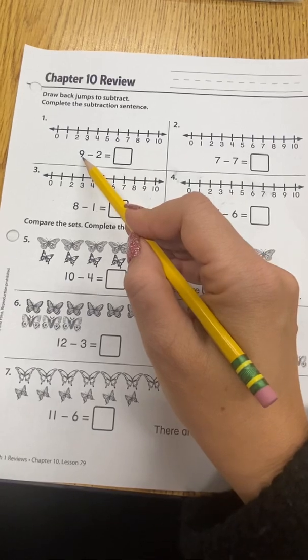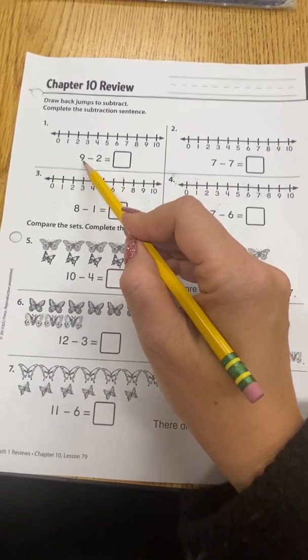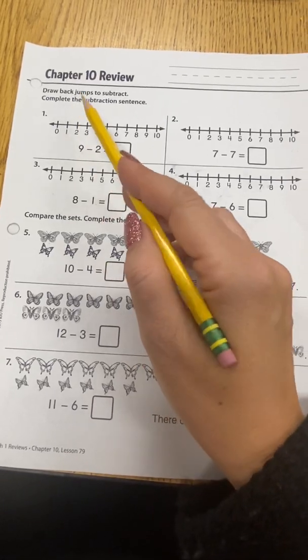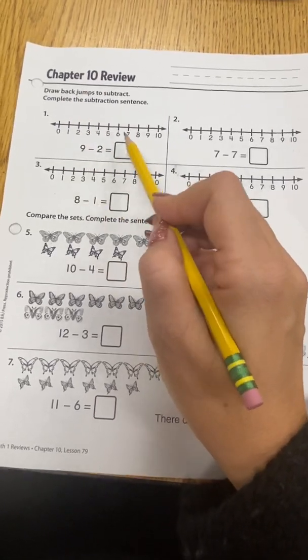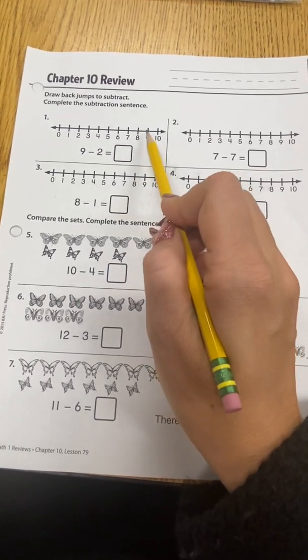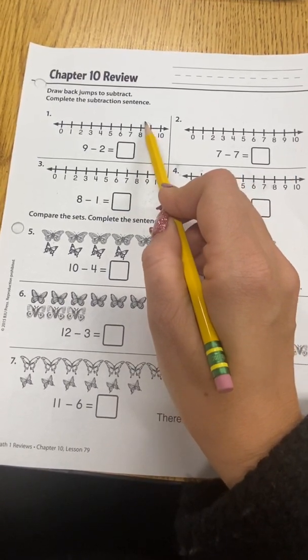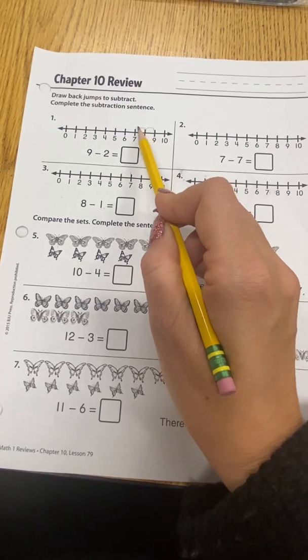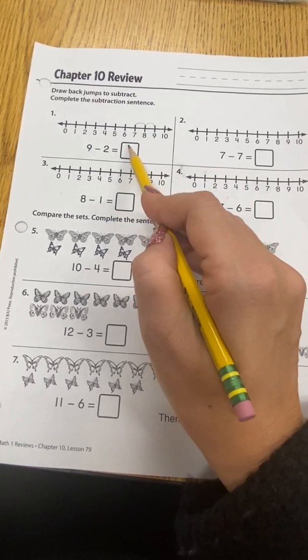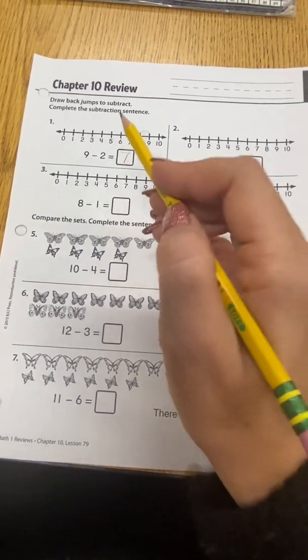So it's a chapter 10 review, and when we have our subtraction facts here, I told them to make sure that we're drawing back, so we count back to subtract. The first number is the number we start on, 9, and we're subtracting 2, so we start on 9, and we make 1, 2 jumps back, and the number we land on is our answer. Okay, sorry, it's a little shaky.